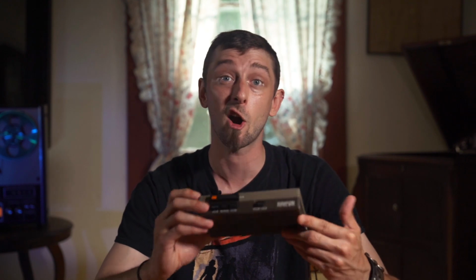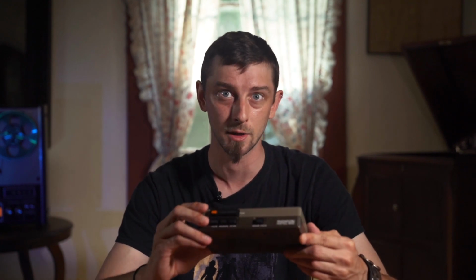Something else to keep in mind with cassette recorders is they are going to need periodic maintenance. Go get yourself a cleaning cassette. They don't cost too much, and one will probably last you for several months. And just before your investigation, run it through the recorder for about 20 seconds or so. This will ensure that your tape heads are clean and you'll be getting the most out of your device.